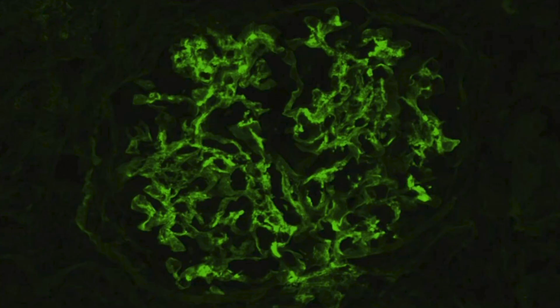So here now we have the IgG. Oh, wow, this looks totally different than the A. Yeah, so how do you think this is different from the IgA? It doesn't look granular anymore. How would you describe this pattern? So I'd say this is kind of mesangial dominant staining, and as opposed to granular with the IgA, this appears more smudgy. Huh. That's interesting.